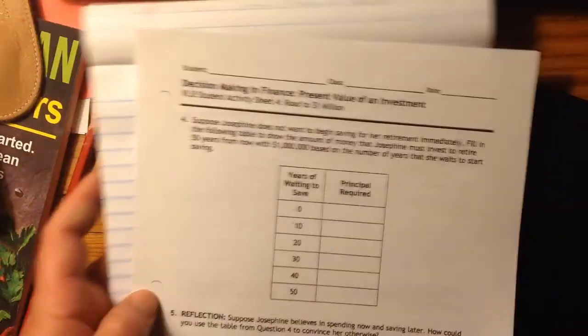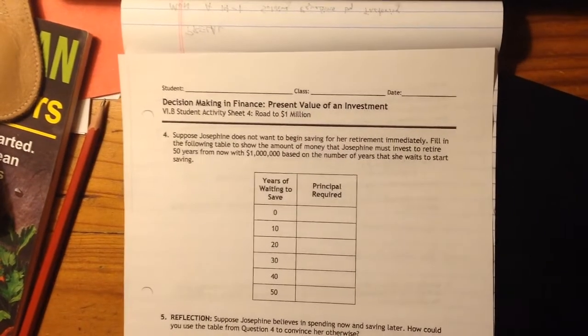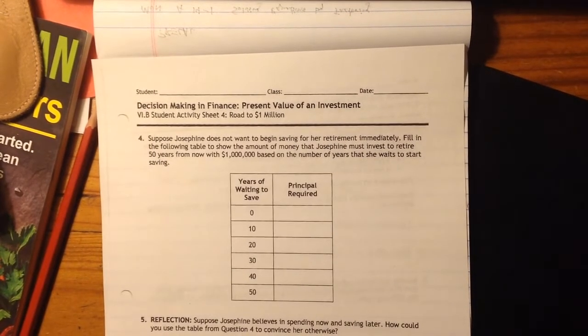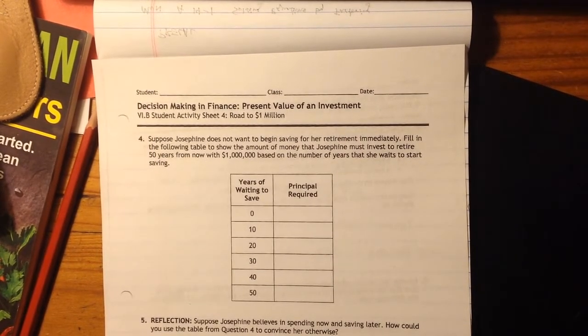Let's look at number 4 now. Suppose Josephine does not want to begin saving for her retirement immediately. Fill in the following table to show the amount of money that Josephine must invest to retire 50 years from now with $1 million based on the number of years that she waits to start saving. Okay?